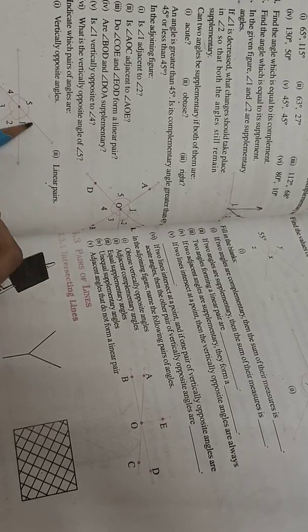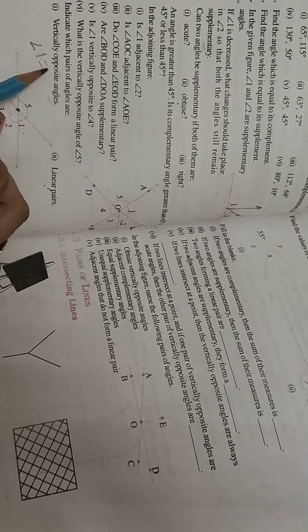Indicate which pairs of angles are vertically opposite angles. Now, you need to tell the vertically opposite angles, so before that we need to see the intersecting lines. Can you see this is a line, this is also a line, and both are intersecting at this point. So can we say angle 1 and 4 are vertically opposite? So we can write angle 1 and 4 are vertically opposite angles.